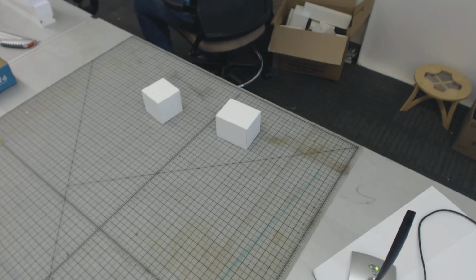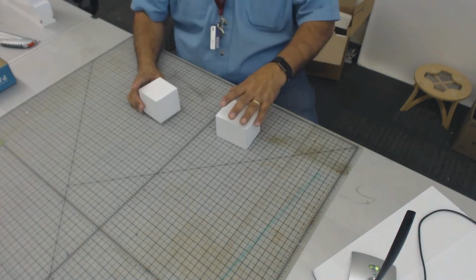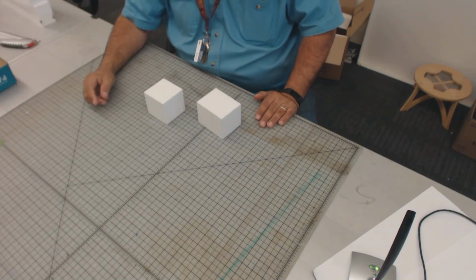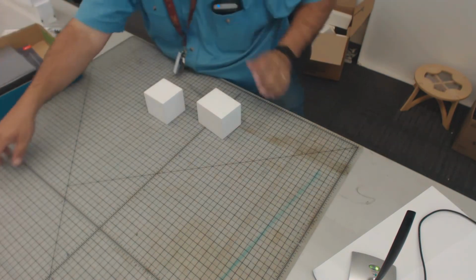I may not have a pencil. Do you want to lend me a pencil? Because this is best done in pencil. Right there, you can borrow that. Oh, actually, you know what? Hold on. There's one in here. Nope, there isn't. I'll just borrow yours.